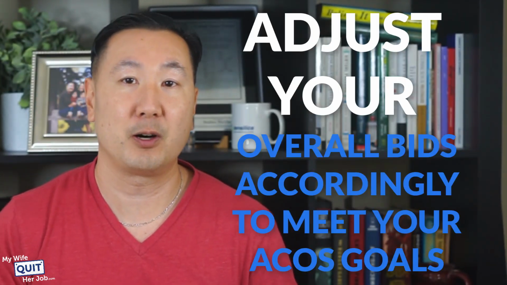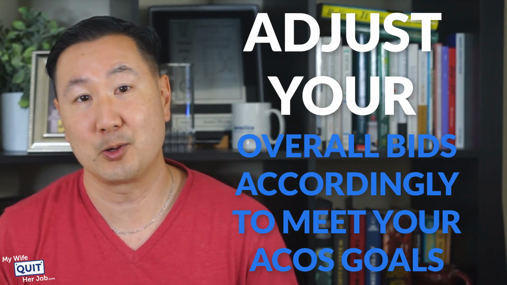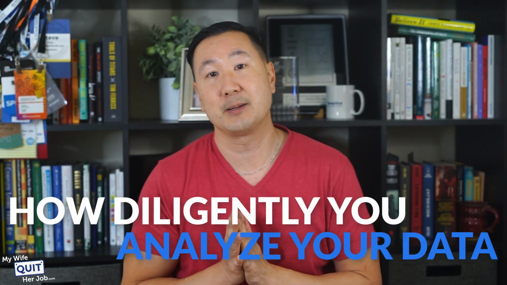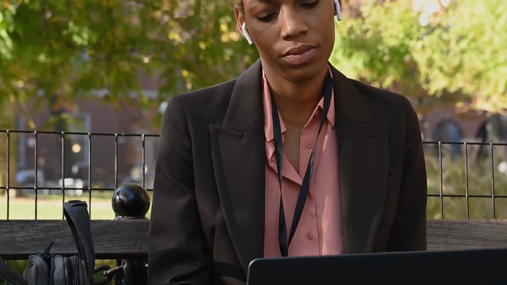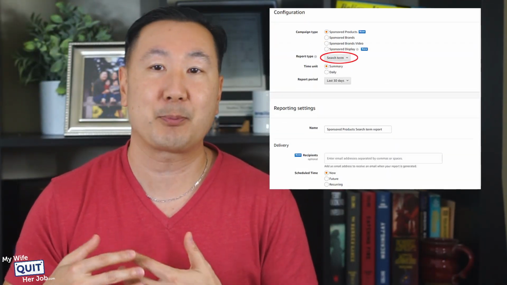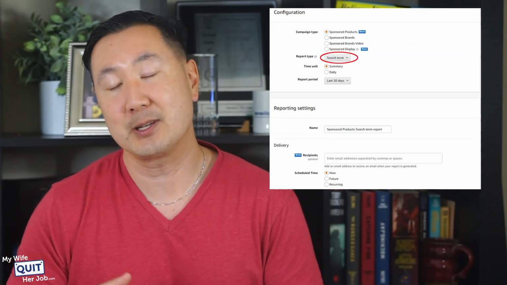And then you adjust your overall bids accordingly to meet your ACoS goals. Rinse and repeat. Now, your ability to iterate and improve upon your ad campaigns is highly dependent on how diligently you analyze your data. But what sucks about all this is that Amazon's out-of-the-box reporting is clunky and painful to use.